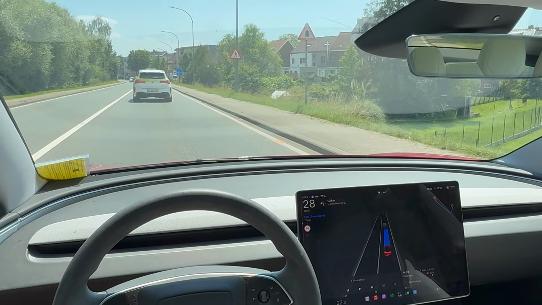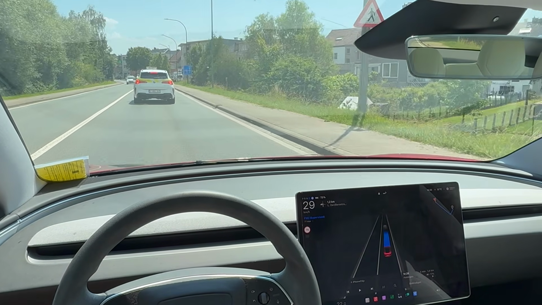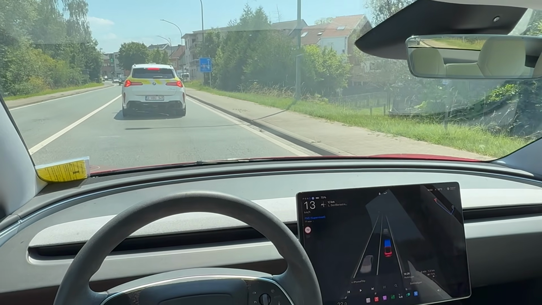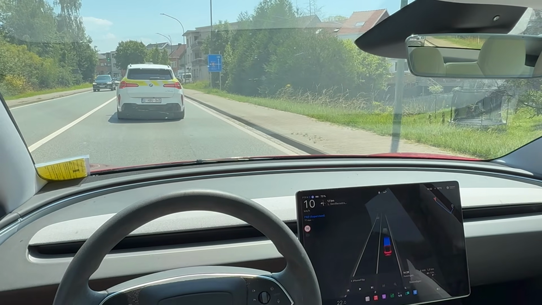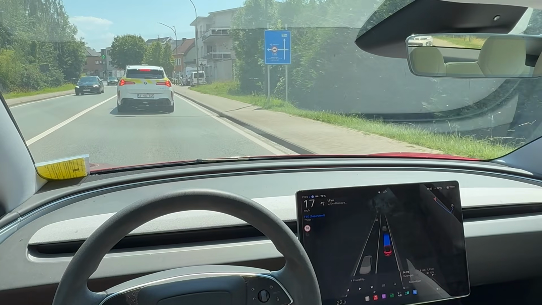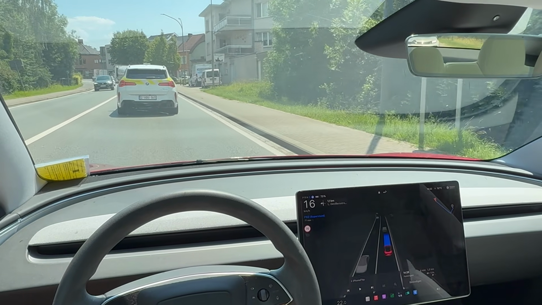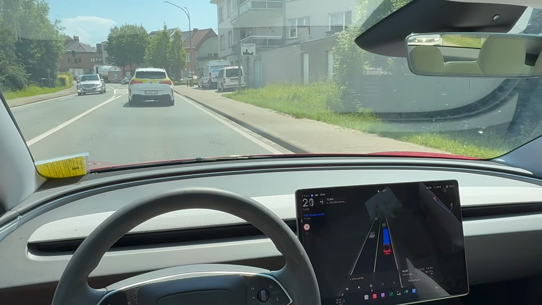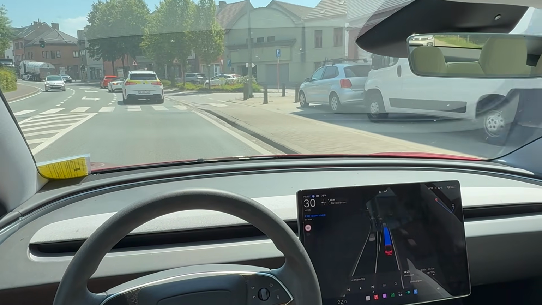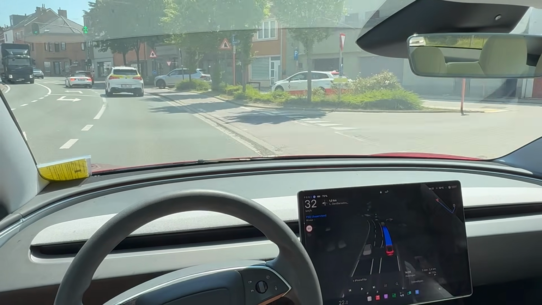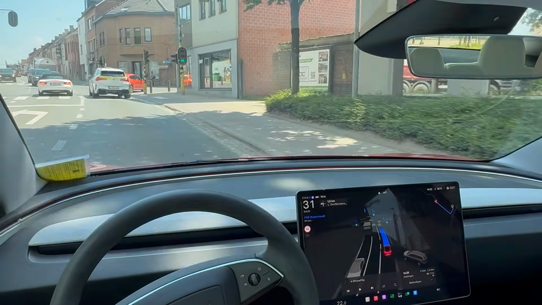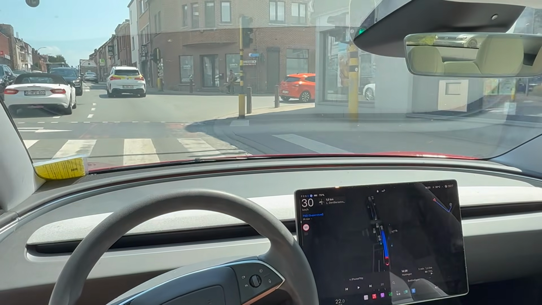My air conditioning is not too noisy for you now, because the temperature is really rising. Outside 32 degrees and rising. So I don't know which road it will take, but we can go left here or a little bit further down the road. We go on.